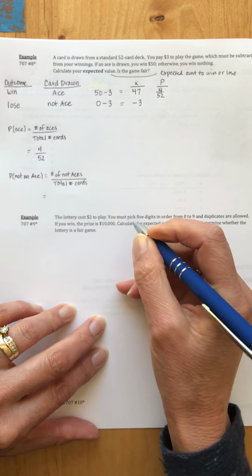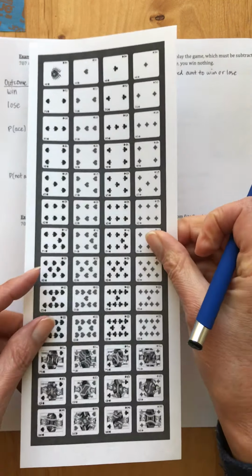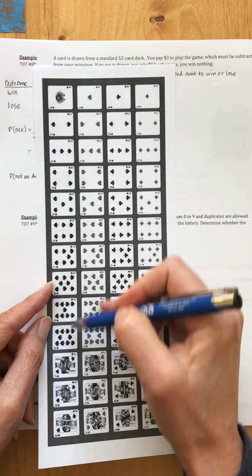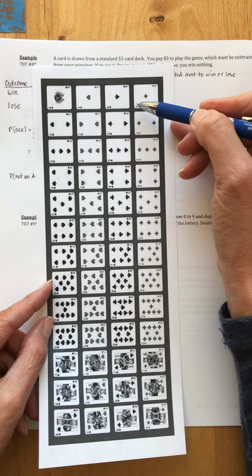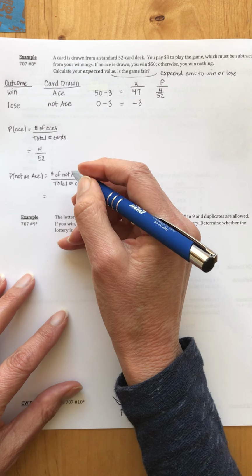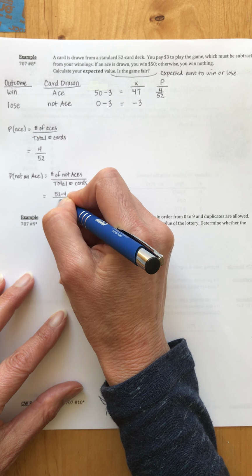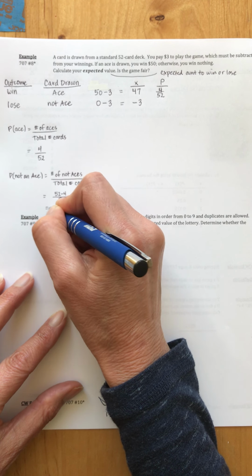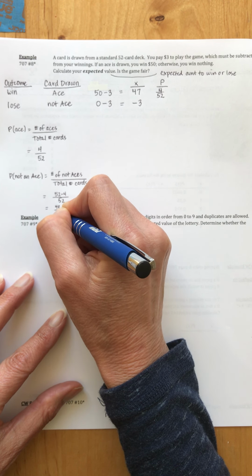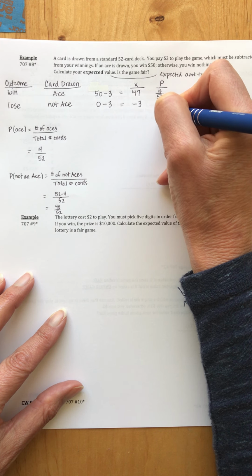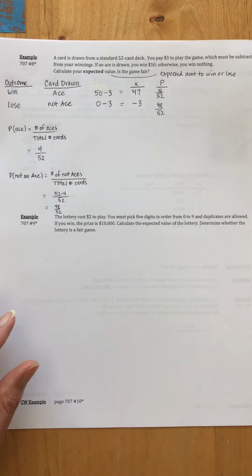All right, so how many are not aces? Well, if we look at our deck of cards again, everything except for this first one, so everything else, which would be 52 minus the 4, or 48. So we can say 52 minus 4 over 52, or 48 over 52. Should have left a little bit more room there.